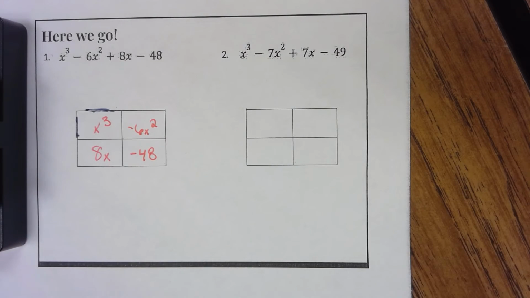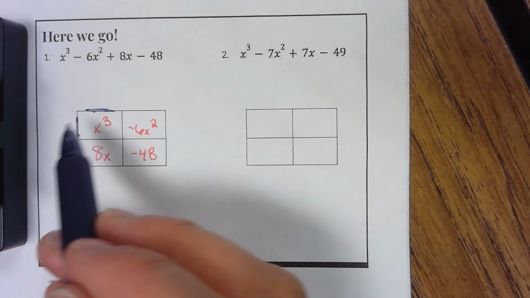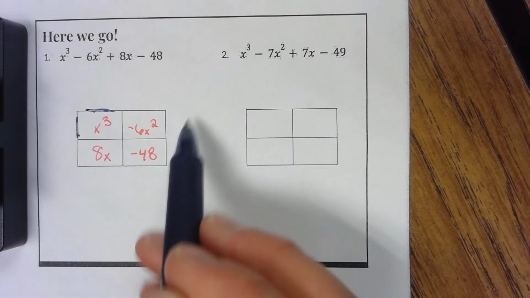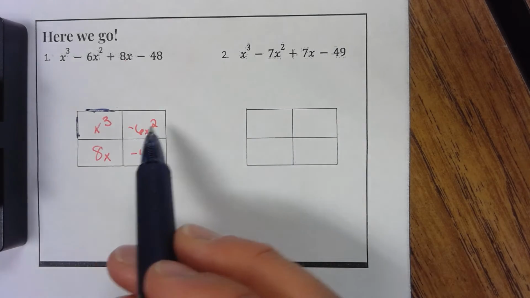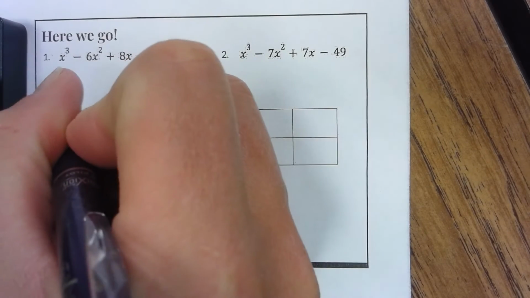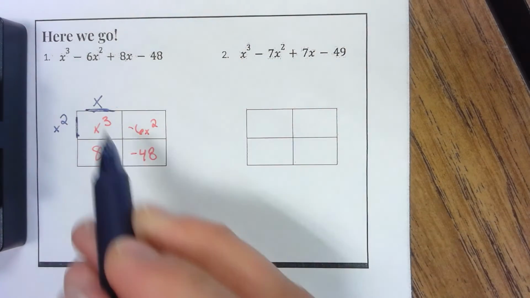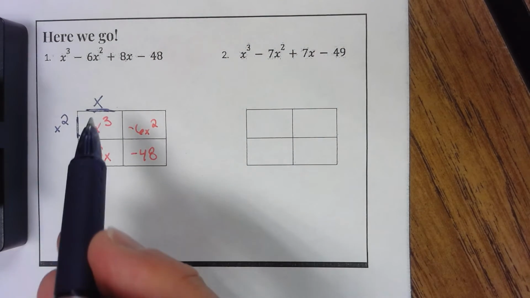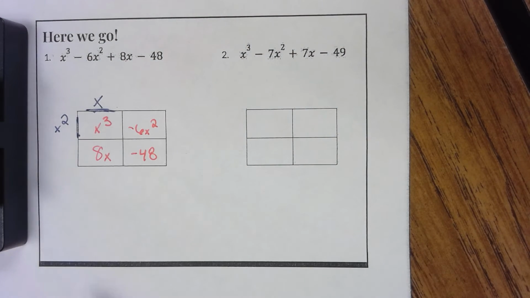Well, if I'm only taking two terms to multiply to get x cubed, it has to be an x and an x squared. So I want to place the x squared so I can multiply it to get to the negative 6x squared. So for me, that's on the side. That makes the top an x. So right now I have my x and x squared to get to x cubed.